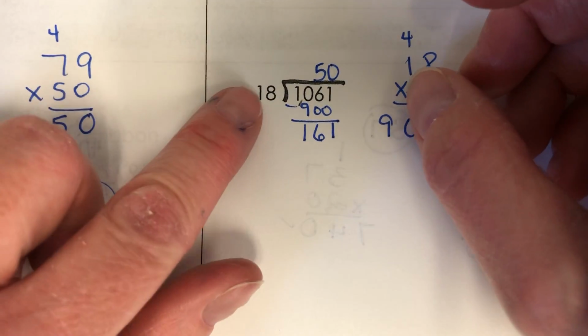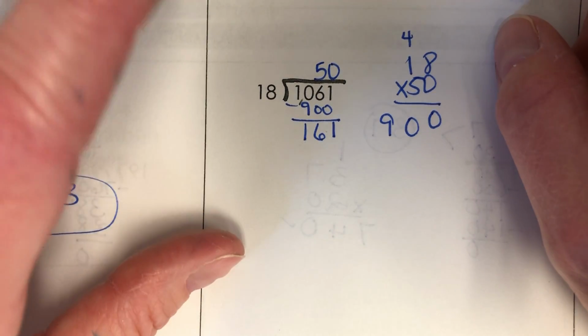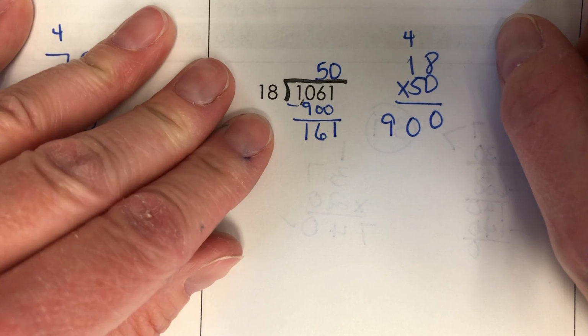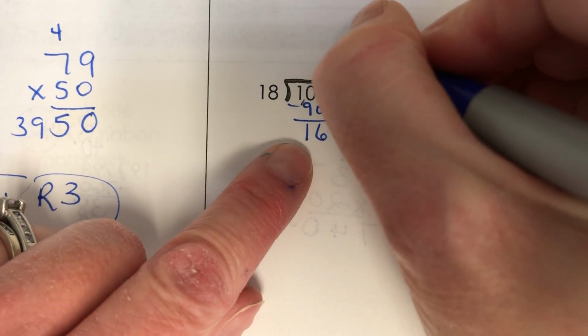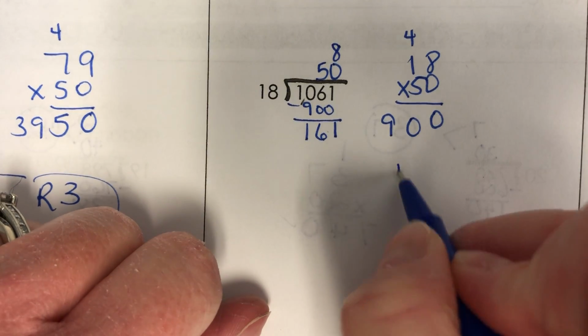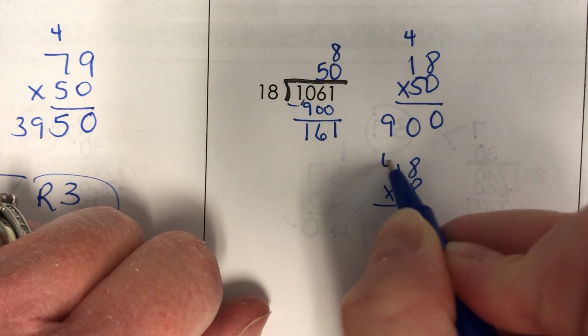Well, we could count by 20s and see how many it takes to get up to 160. 20, 40, 60, 80, 100, 120, 140, 160. 8. So let's try 8. We're going to do 18 times 8. 8 times 8 is 64.